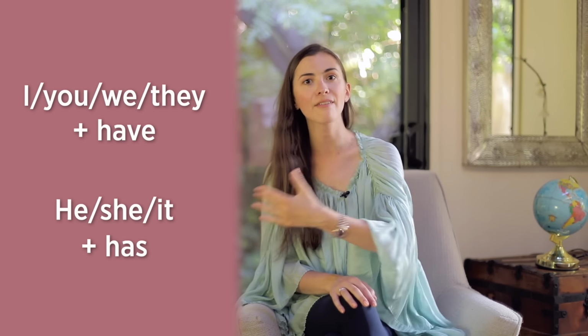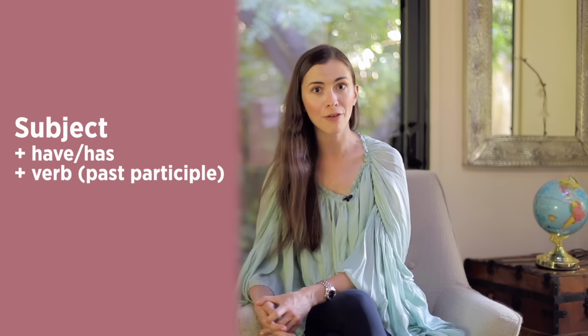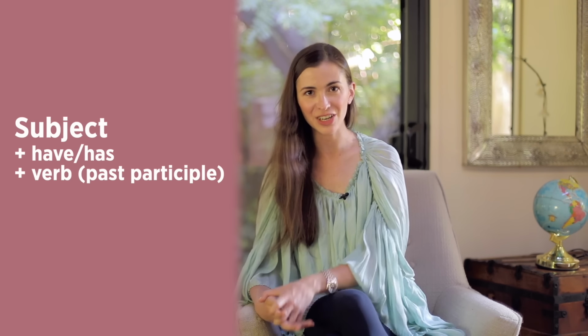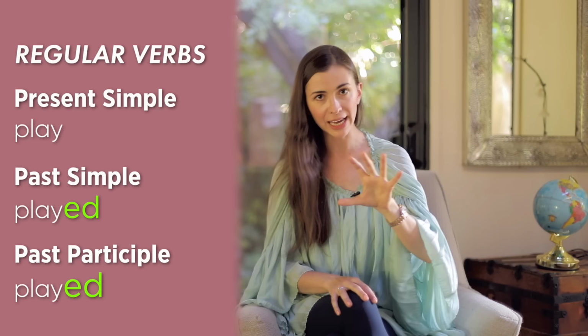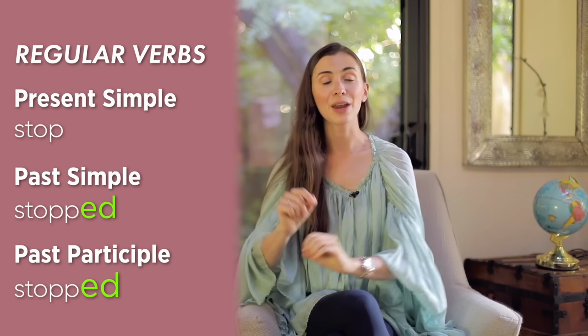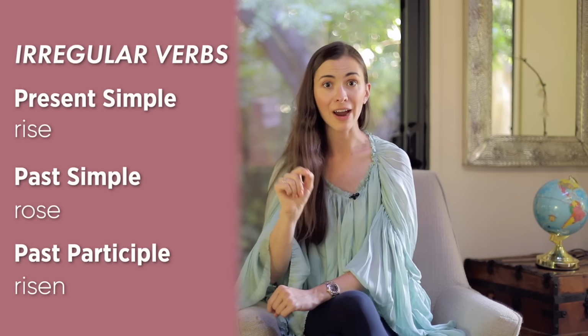The way we form this tense is that we use either have or has. I have, you have, they have, we have, it, she, he has. After that, we use our verb in the third form. And here, please pay attention, we have regular verbs where the third form is the same as the second and is easily formed by adding -ed: play, played, played; stop, stopped, stopped. And we have irregular verbs that you have to learn: run, ran, run; bring, brought, brought; rise, rose, risen. So we use the third form.